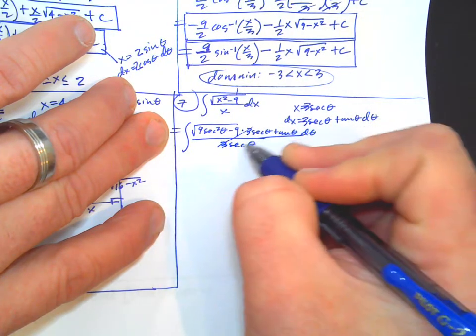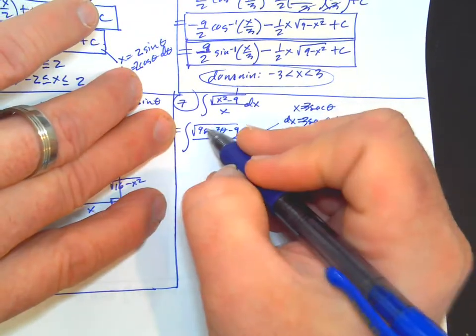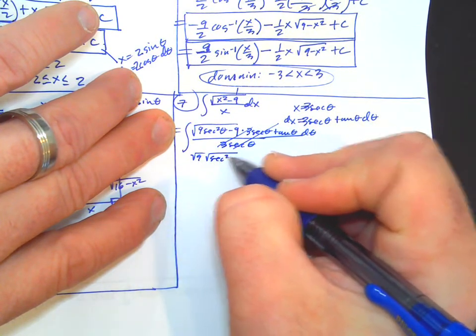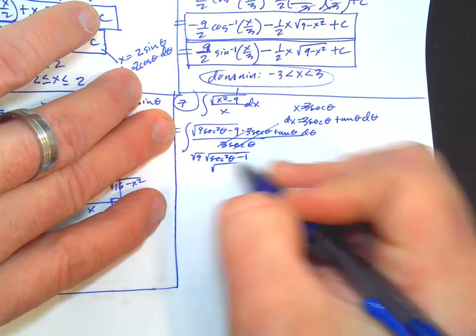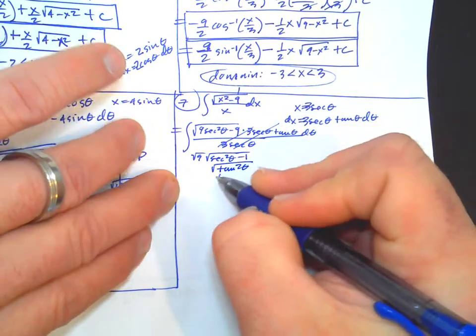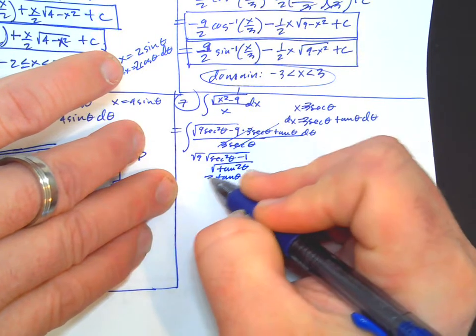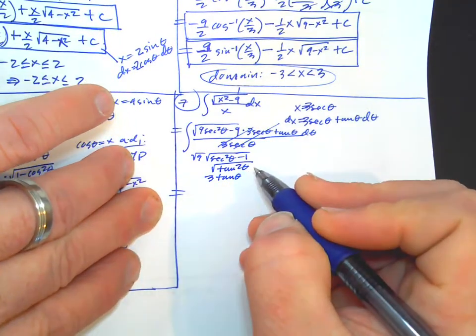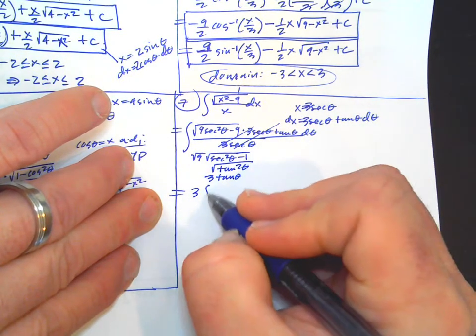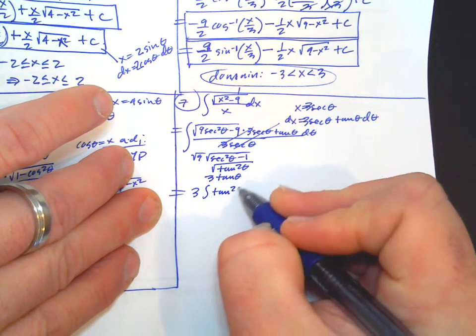Now the 3's cancel, secant theta's cancel. We're going to take square root of 9 out. It's going to be secant squared theta minus 1, which is tangent squared theta, which is going to be tangent theta, right? So the top's all going to become that. Everything else went away, so we're going to have 3 out front. It's going to be tangent squared theta d theta.